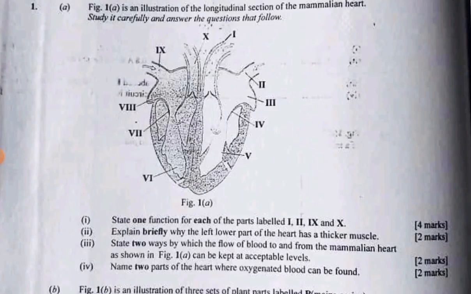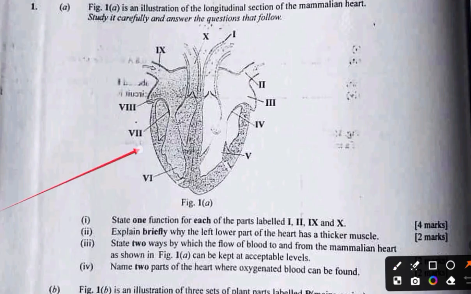Question 1 says figure 1 is an illustration of the longitudinal section of the mammalian heart. So this is the mammalian heart. We are asked to study it carefully and then answer the questions that follow. So with I, we are asked to state one function of the part labeled I.